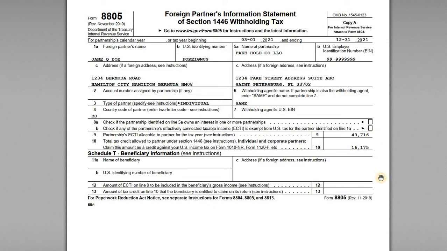So if we touch on the 8805 again, just to keep these numbers in mind, right? $43,716, that is the amount of U.S. effectively connected income that was allocated to Jane during the year. That's the number the partnership comes up with. So what we'll see on the K2 is how we arrived at that figure, right? When we look at the gross amounts minus the expenses allocated on the U.S. side.